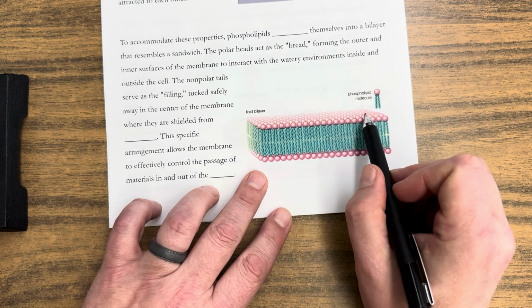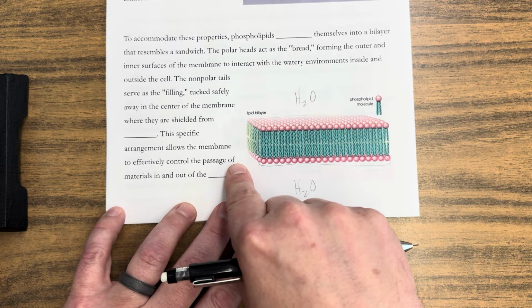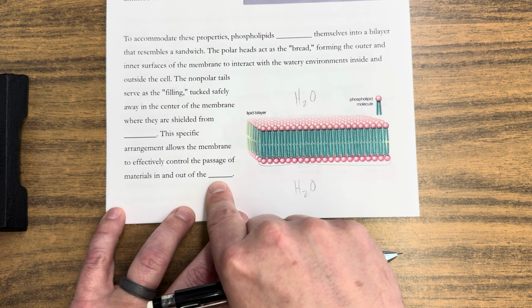So, similar image down here. These are the heads on the outside and on the inside. The nonpolar tails serve as the filling, tucked safely away in the center of the membrane where they are shielded from water. So again, H2O outside the cell and inside the cell, but in the middle of the skin area, there's no water. These are all called hydrophobic. They do not want to be near water, the tails. This specific arrangement allows the membrane to effectively control the passage of materials into and out of the cell.